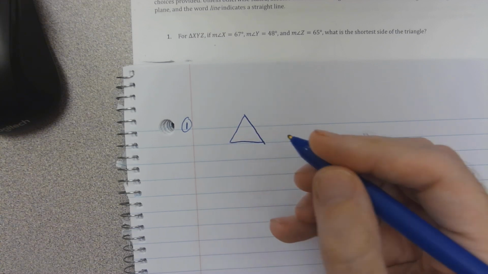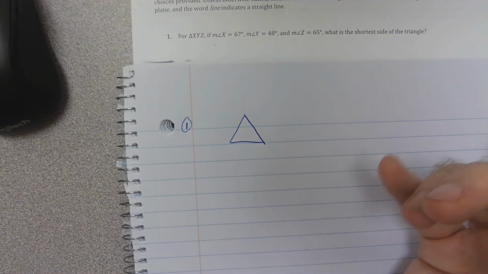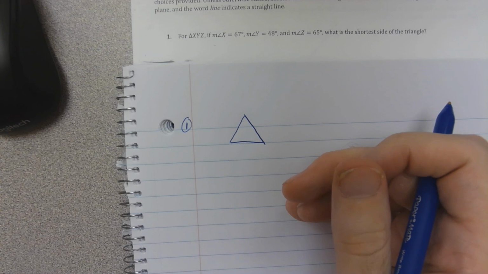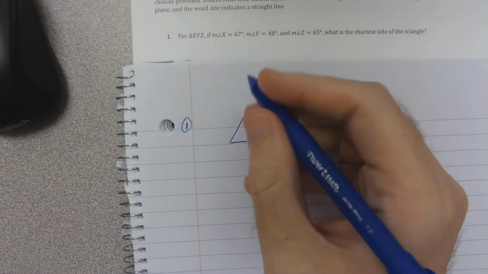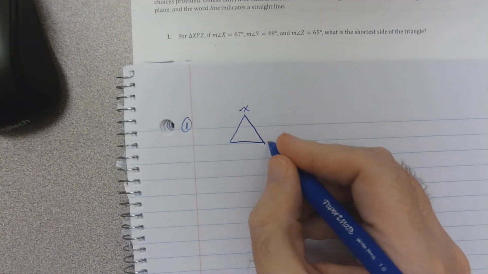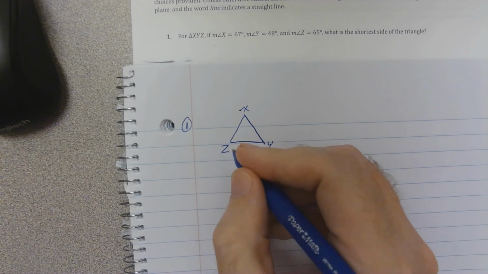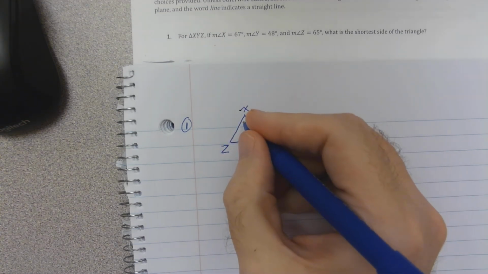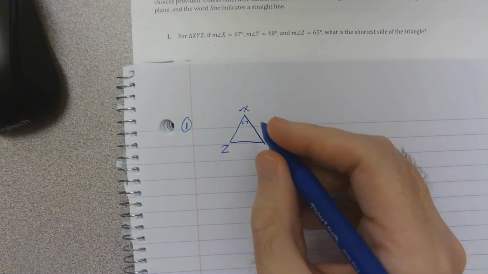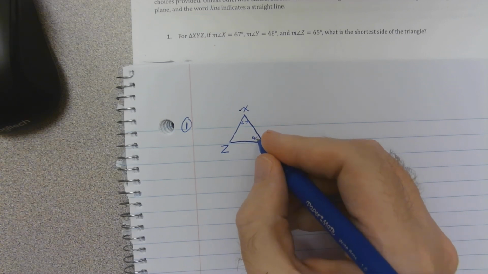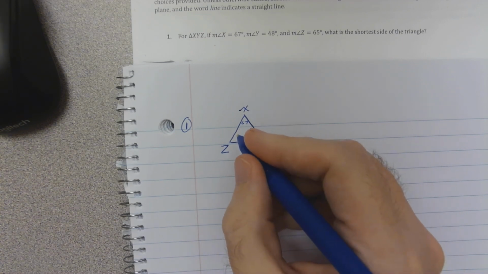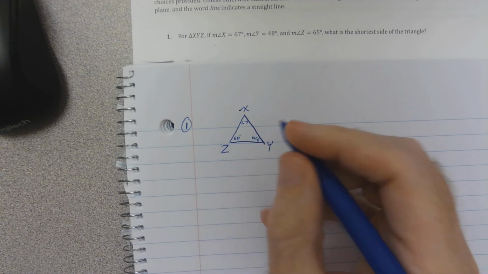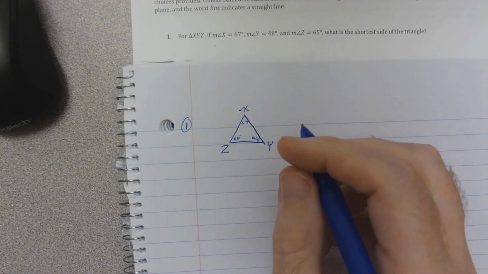Now I've said this many times in the past, and it still holds true. Your sketch doesn't have to be perfect. Okay, so X, Y, and Z. So X is 67, Y is 48, and Z is 65. Now it's asking for the shortest side.